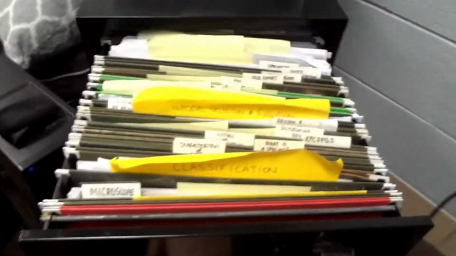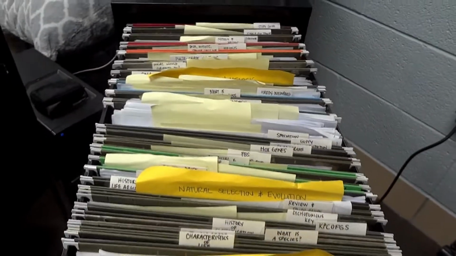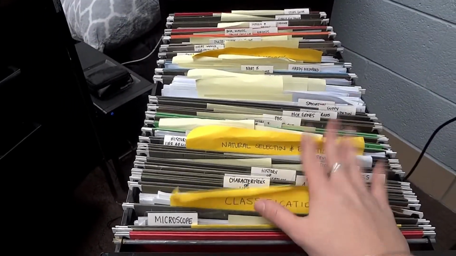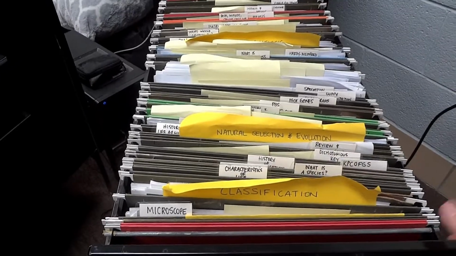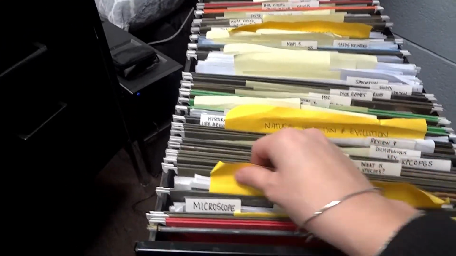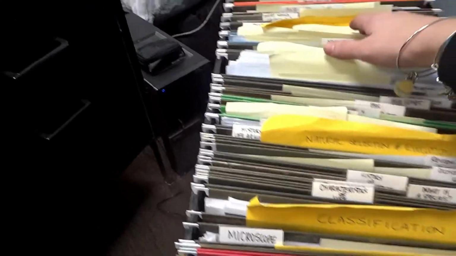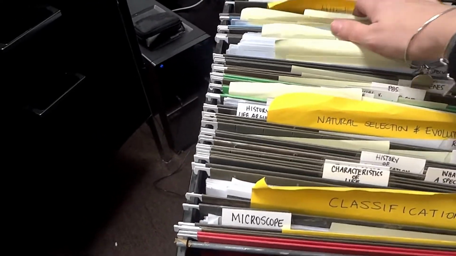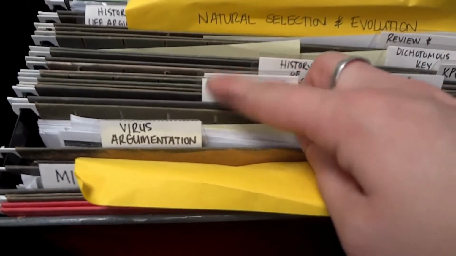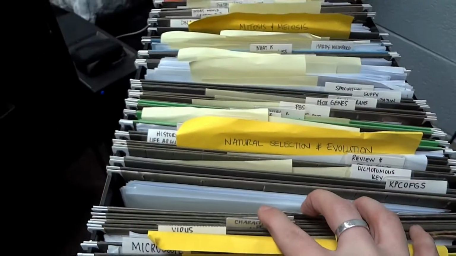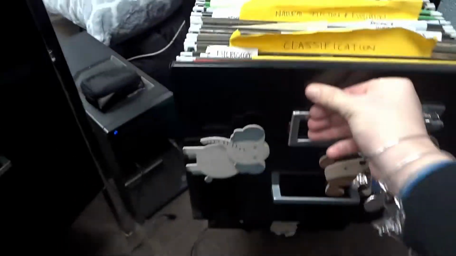In here is my filing cabinet, and this is extra paper from every single topic from first trimester. I have first trimester up here, I have second trimester at the bottom. They are separated, really not neatly, by these papers, by the major topics, and then the subtopics are separated that way. So that is first trimester, super heavy.